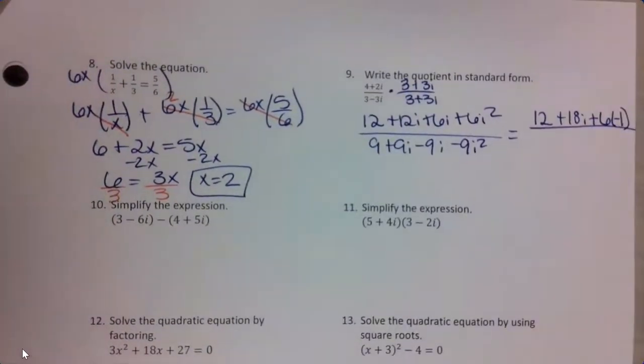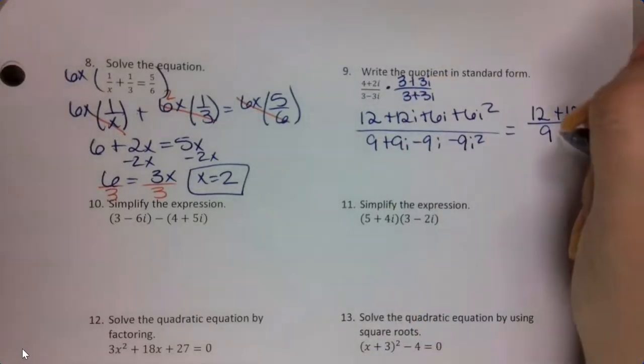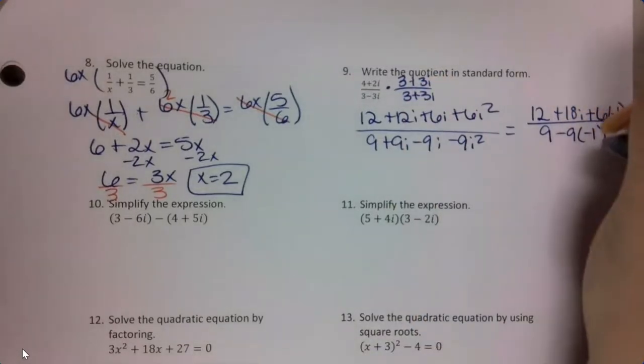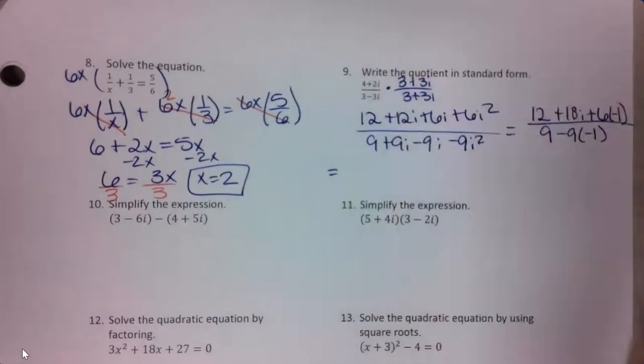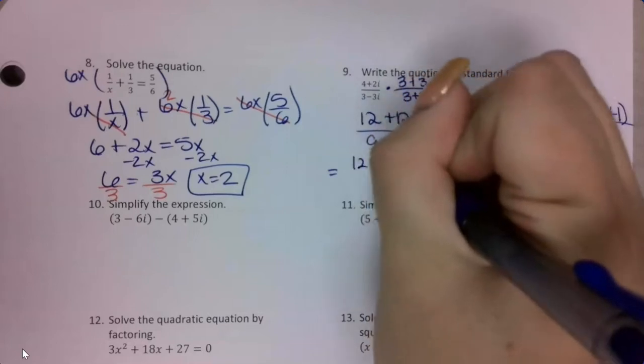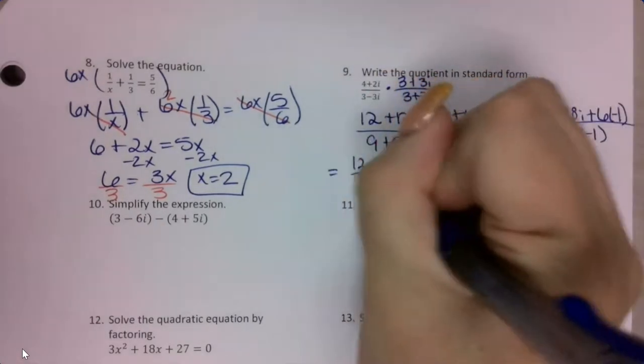Same thing on the bottom. I have this 9 out front. The 9i's in the middle cancel out. So I have minus 9 times negative 1. I want to multiply those two parts by the negative 1's. So I have 12 plus 18i. Then it's going to turn into a negative 6 over 9 plus 9.